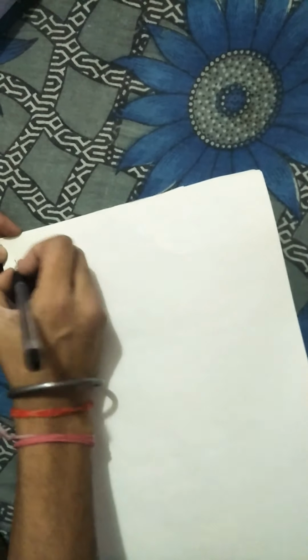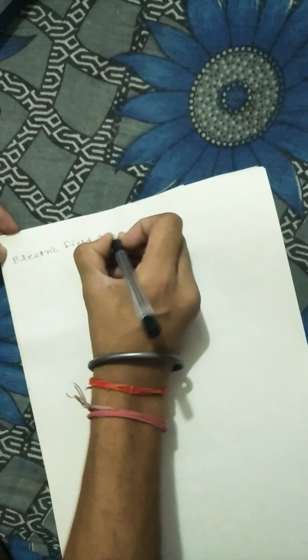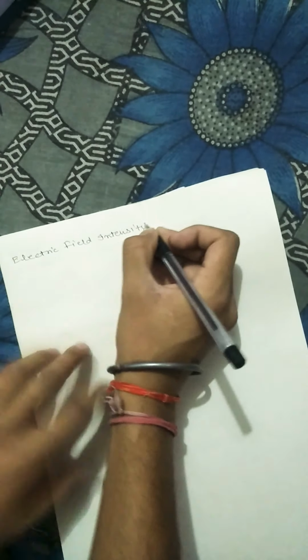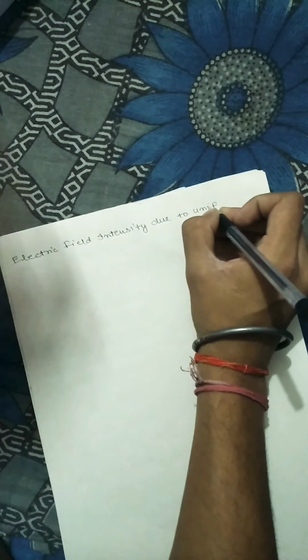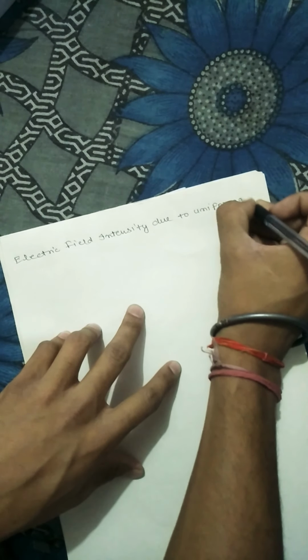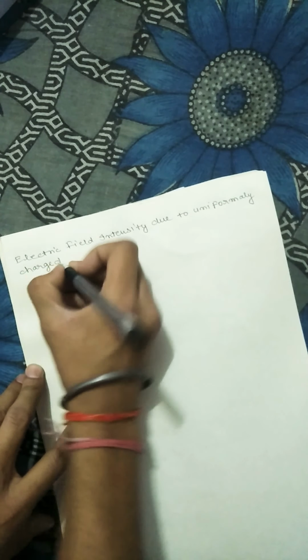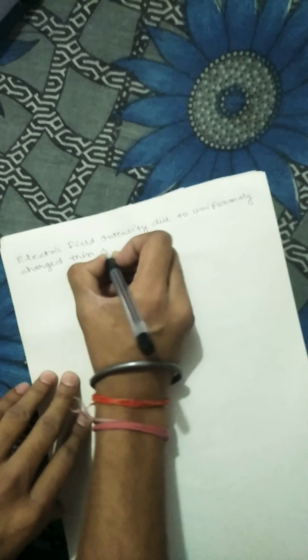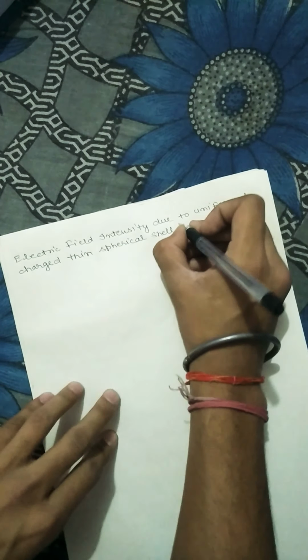Moving to our next topic, that is electric field intensity due to a uniformly charged thin spherical shell. First of all, we will talk about the hollow sphere.